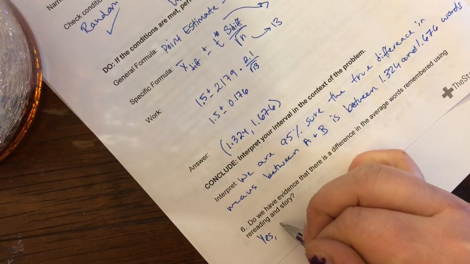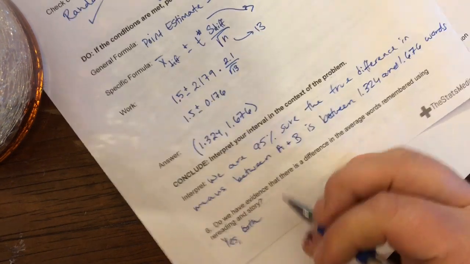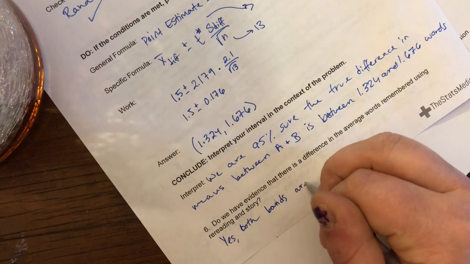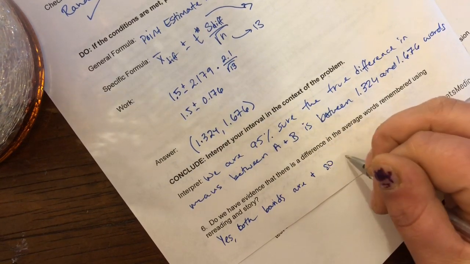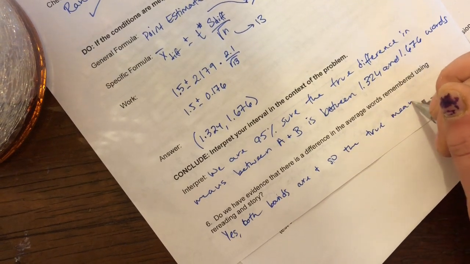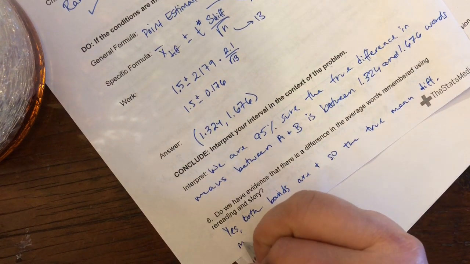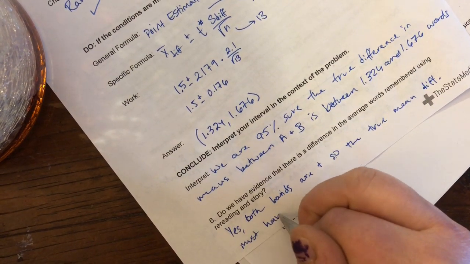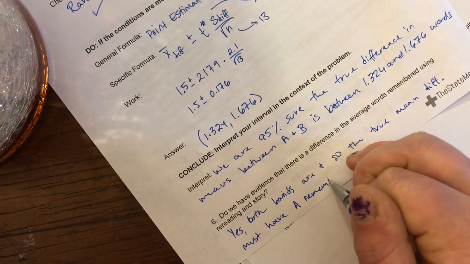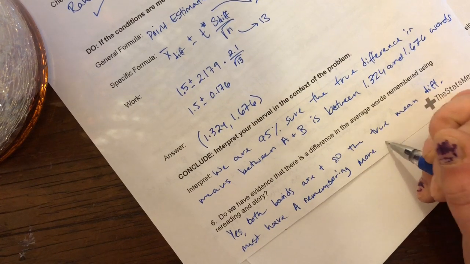Yes. Both bounds, lower and upper, are positive, so the true mean difference must have A remembering more words.